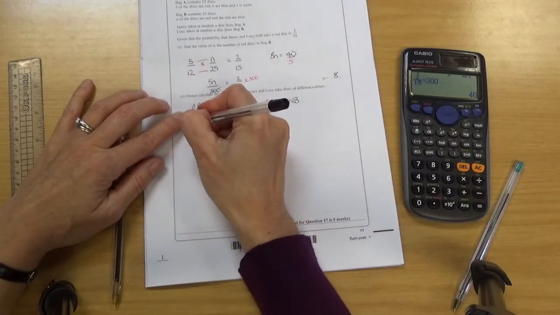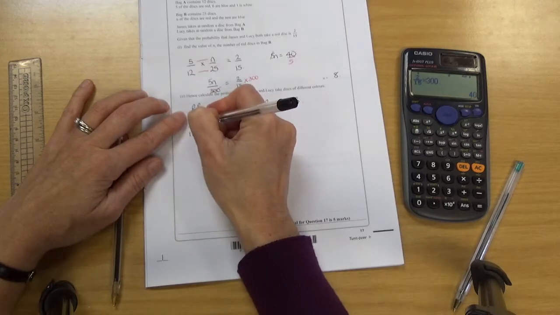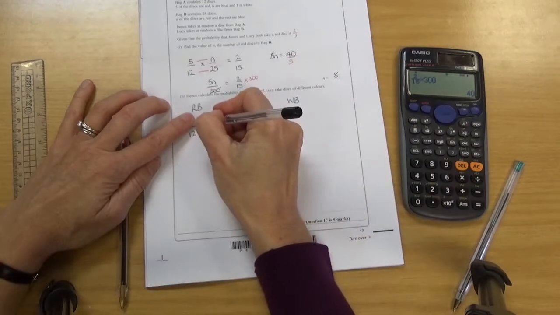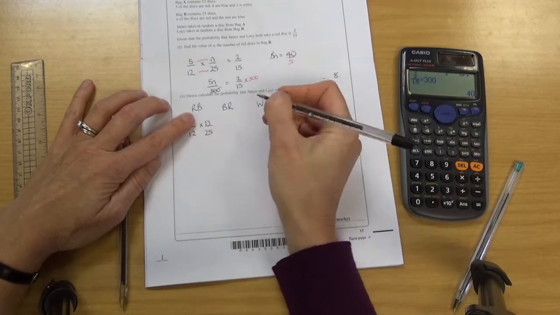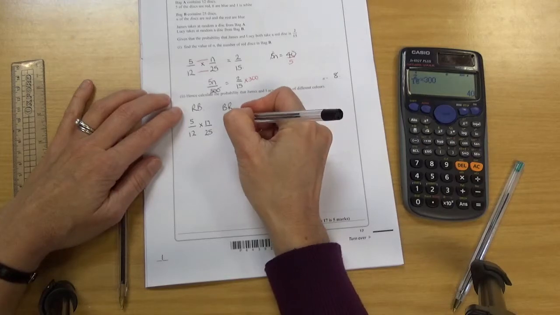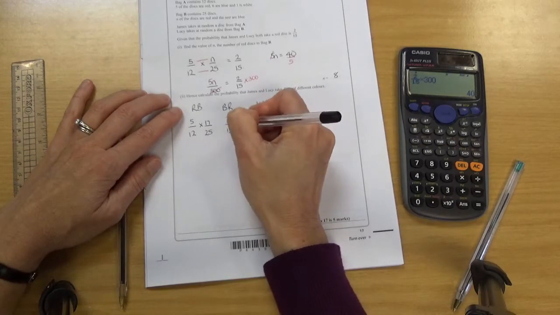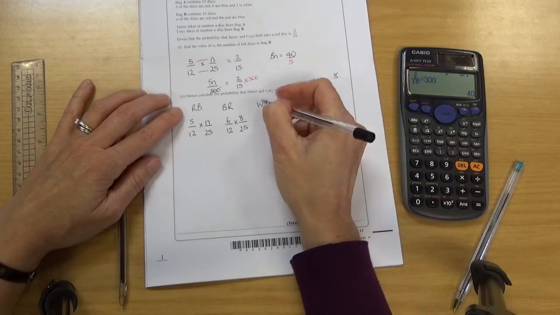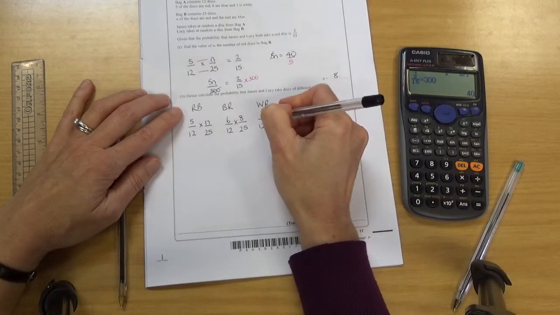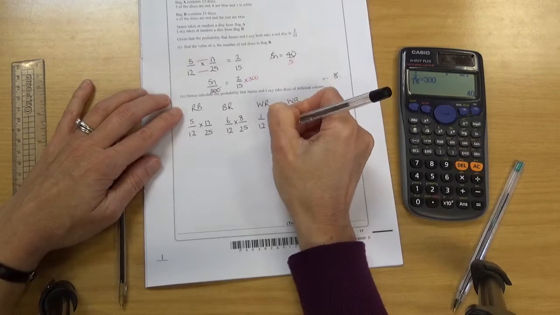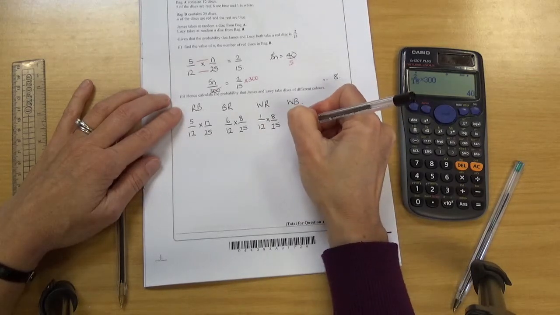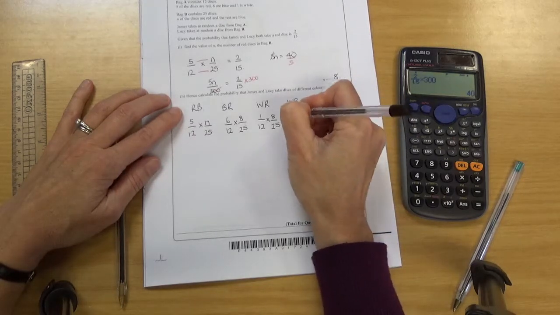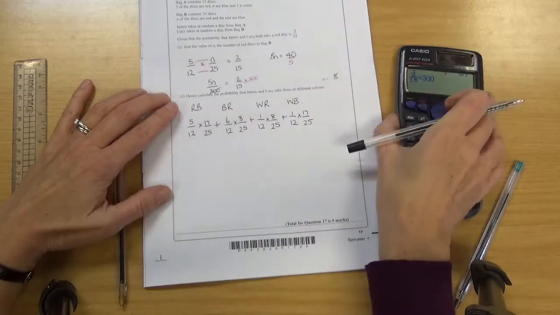So red is 5 out of 12. Blue, well, we now know 8 are red, so 17 are blue. How many blues in bag A is 6 out of 12. Reds in bag B is 8. Whites in bag A is 1. Reds is 8. Whites, blues is 17. I'm going to add all of those up.